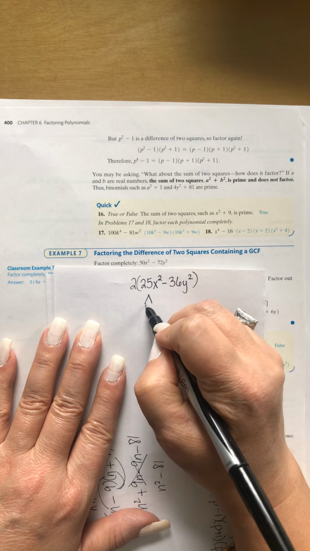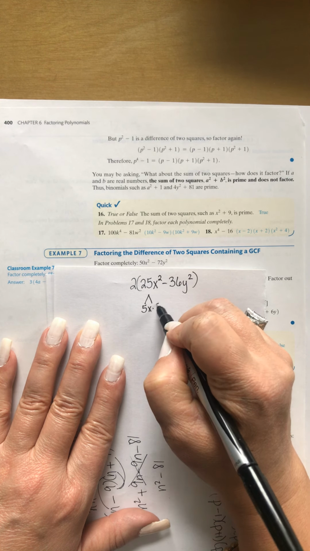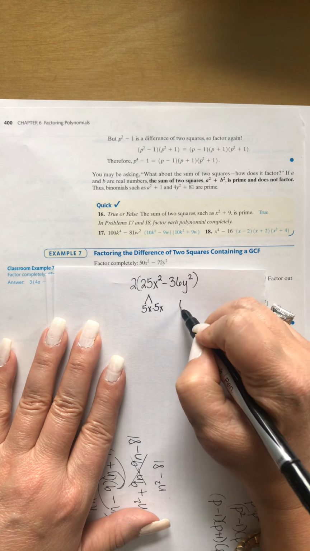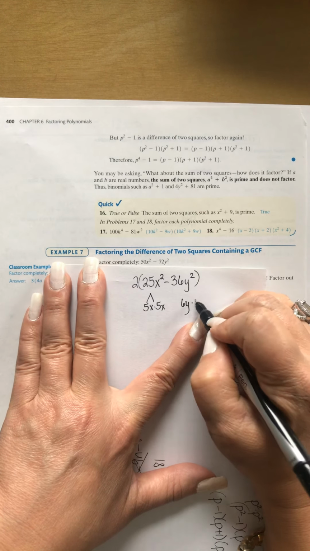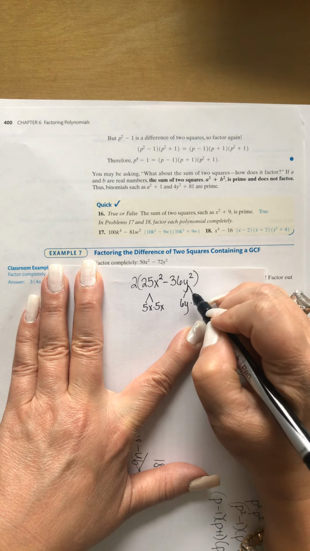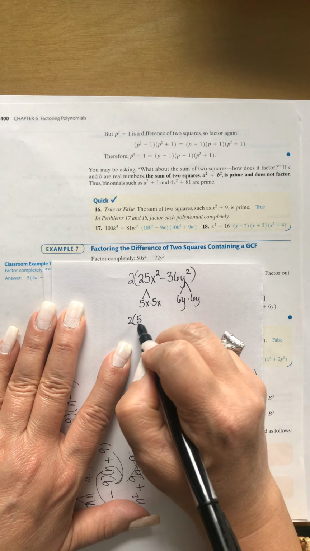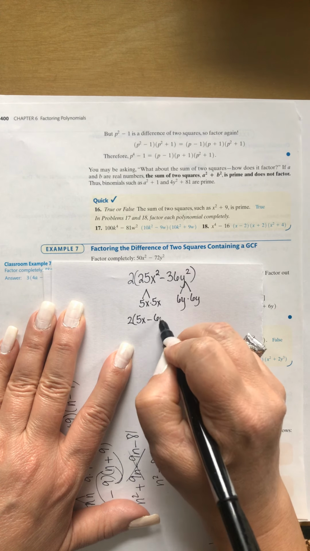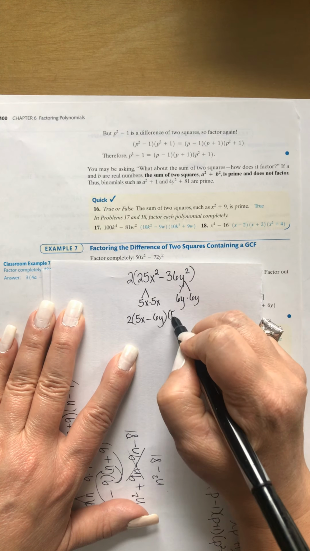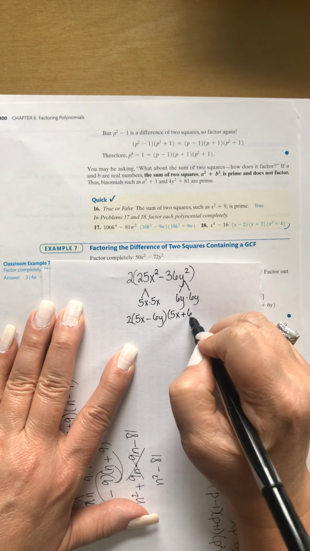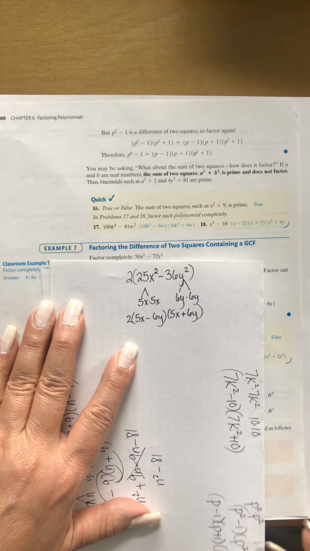Now this is a perfect square, 5x times 5x, and this is 6y times 6y. So we're going to bring down the 2, 5x minus 6y times 5x plus 6y. Okay?